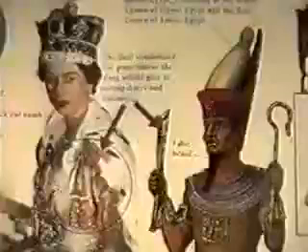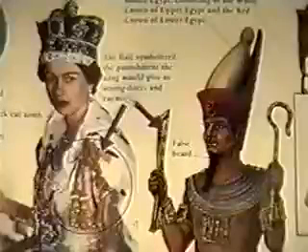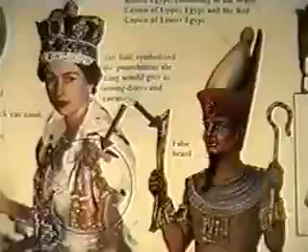Number 6. The Queen's punishing flail or whip is partially hidden under her arm. The flail or whip also originates with the pharaohs of ancient Egypt.